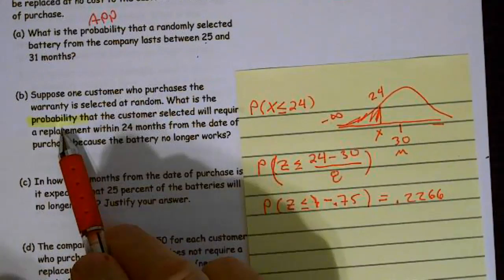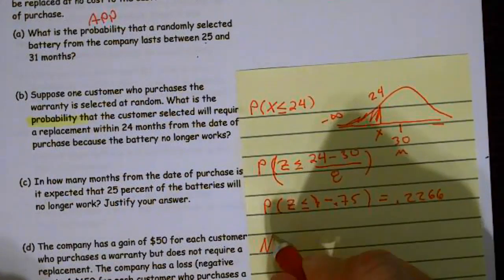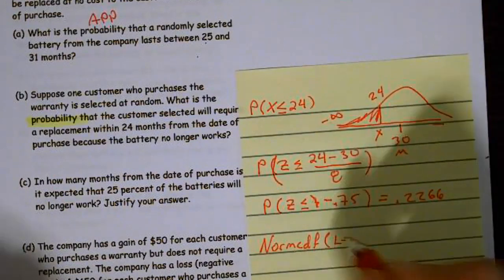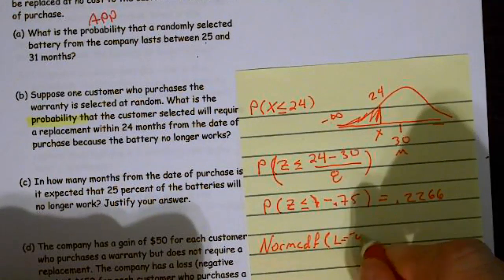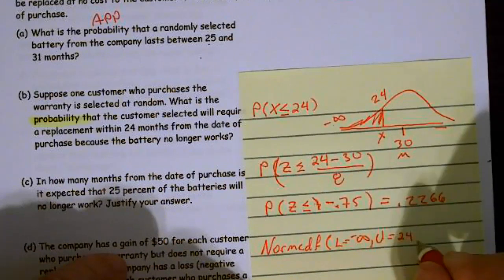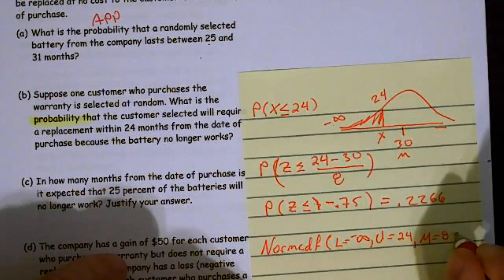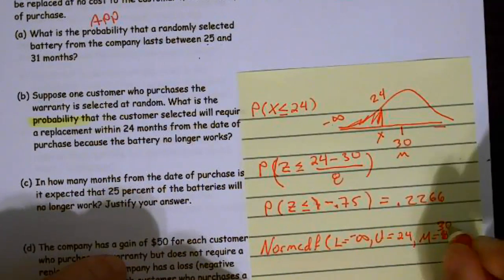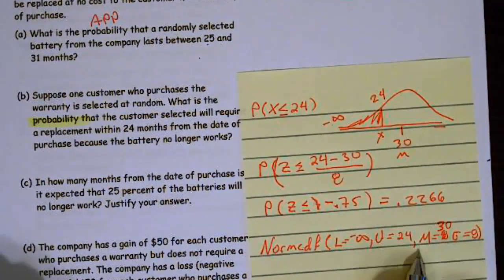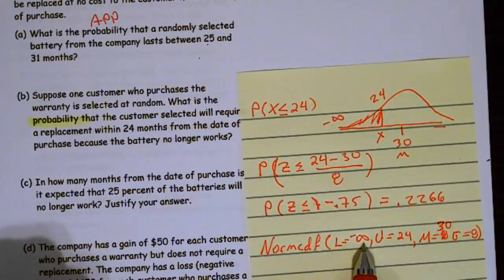All right. So we have everything there except for our calculator commands. Remember, because they asked for probability, we're going to do norm CDF. So norm CDF, lower in this case negative infinity, upper is going to be 24, mean is 30, sorry about that, and standard deviation is 8. Sometimes I start writing ahead of myself. So norm CDF, lower is negative infinity, upper is 24, mean is 30, standard deviation is 8.